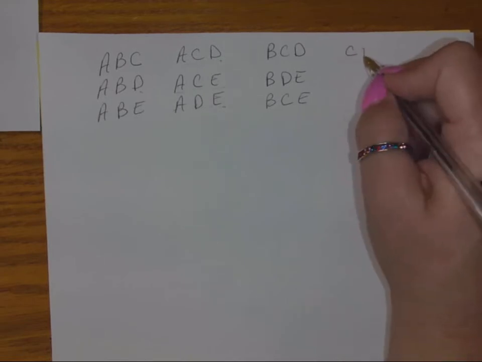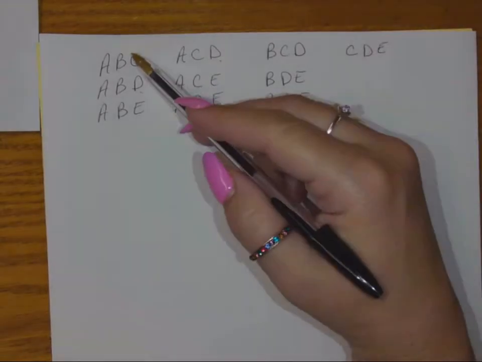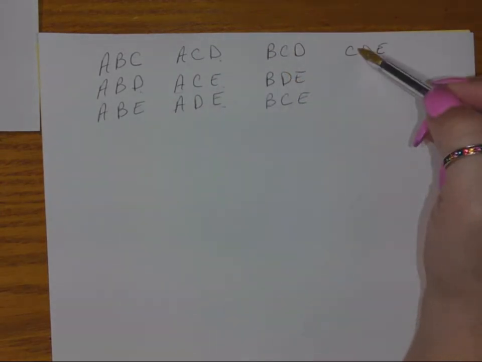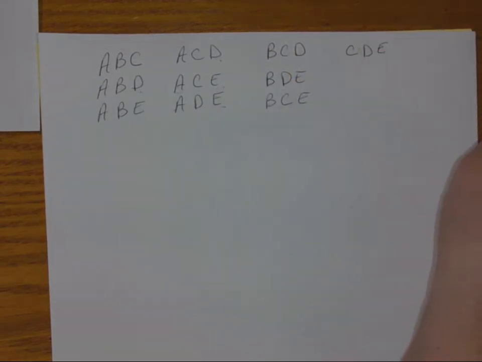And then C, D, E. Okay, there's my 10 options. Let me double check. What did I do wrong?